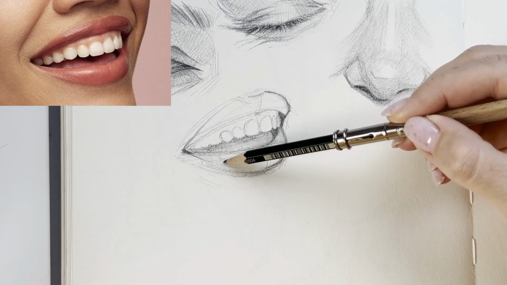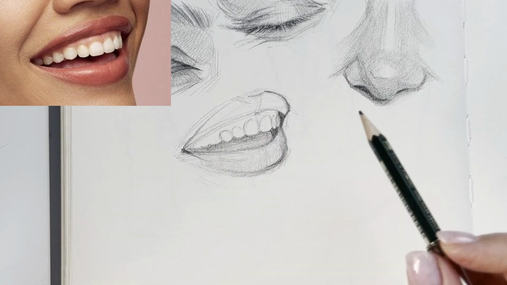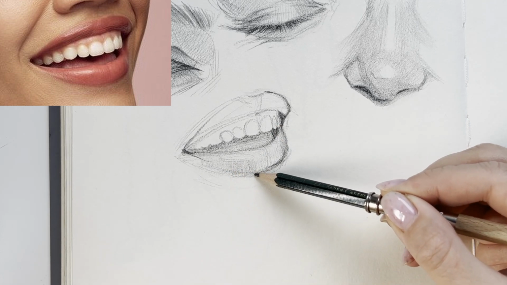Smiling lips appear stretched and smooth, so it's important to create a smooth texture. You can also use a finger to blend.